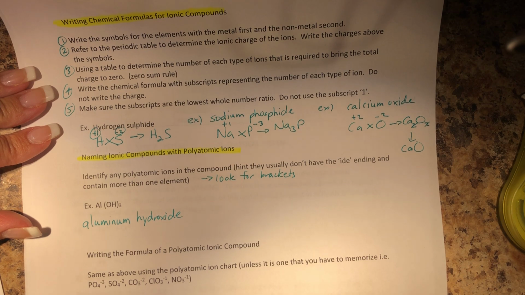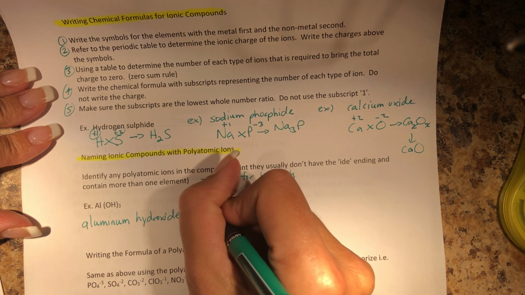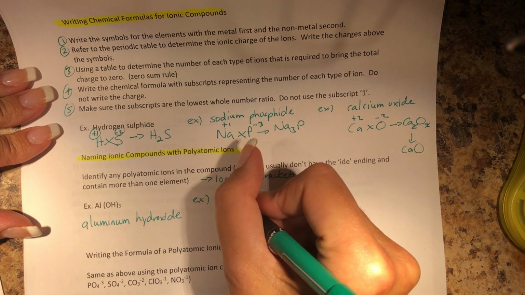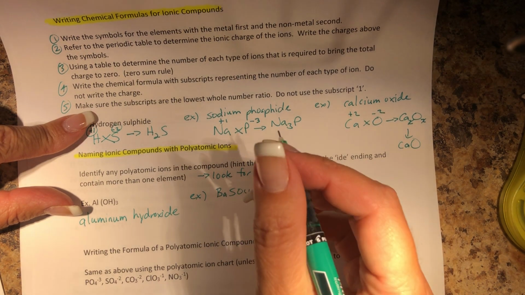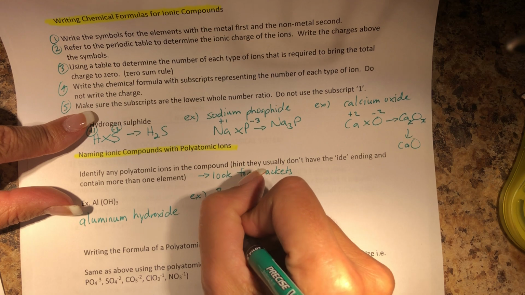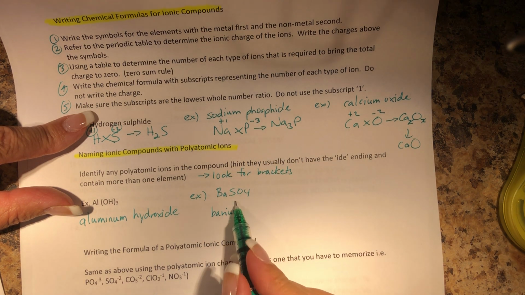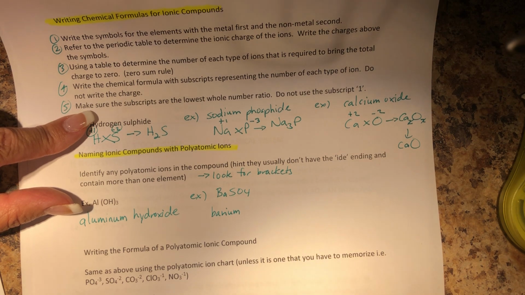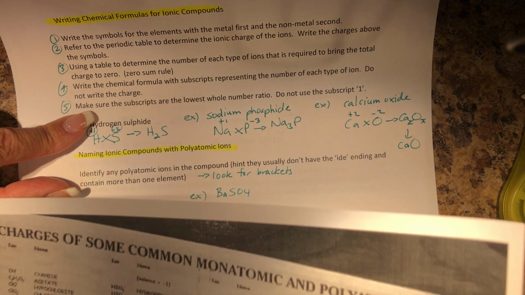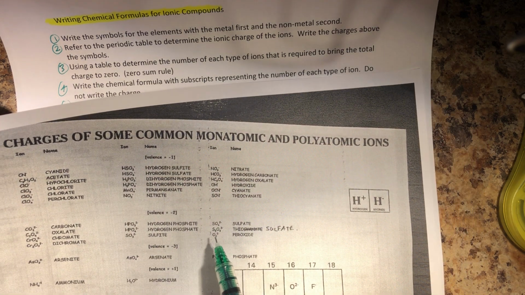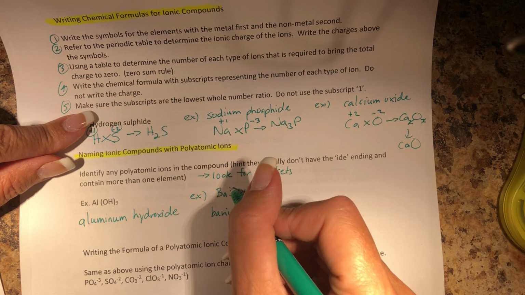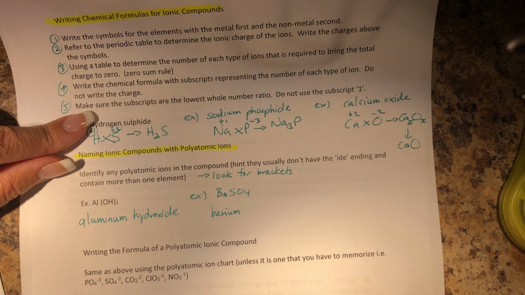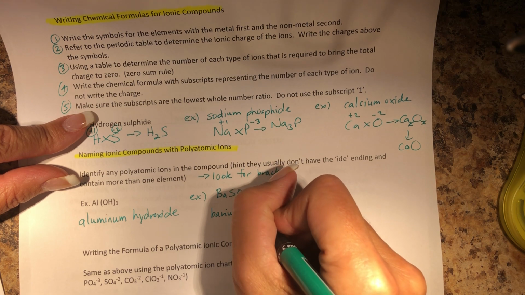Okay, let's get another example. Let's try BaSO4. So we know that this is barium, so we would name it. And this part is sulfate. How do I know? Again, you have to refer to your chart to find SO4. This is one you're going to have to memorize, but SO4 is right there. So SO4 with a charge of -2. Barium I also know has a charge of +2 because there are no subscripts there, so I know it has to be balanced out. So this is barium sulfate.